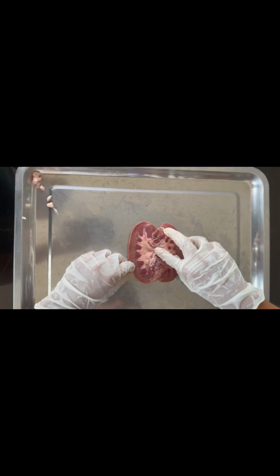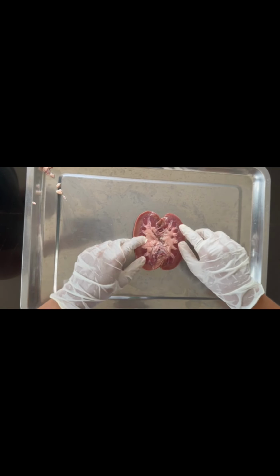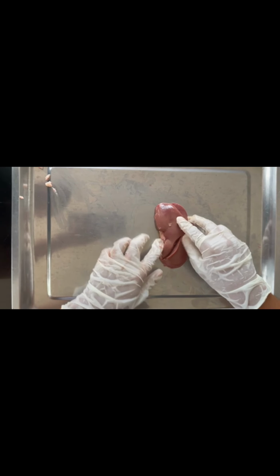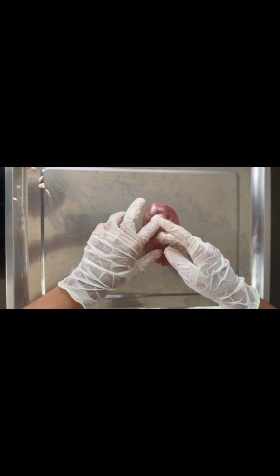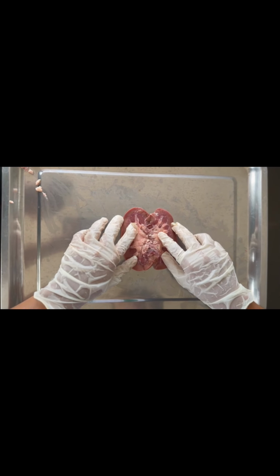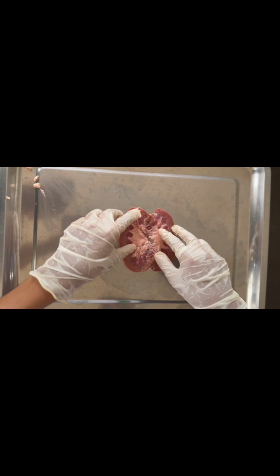These blood vessels are known as the interlobar arteries, after which it will split off at the base of the renal pyramids into the arcuate arteries. Then it will further branch into the renal cortex as the interlobular arteries, or cortical radiate arteries.